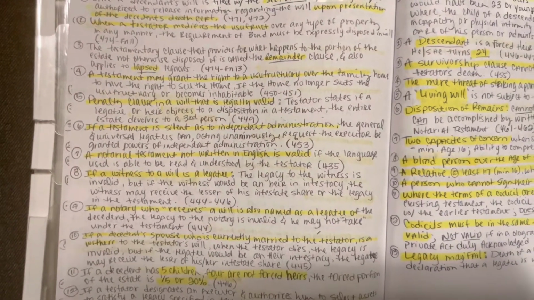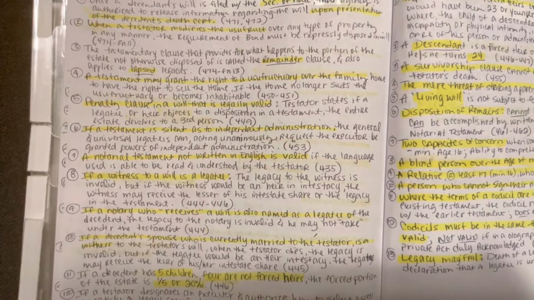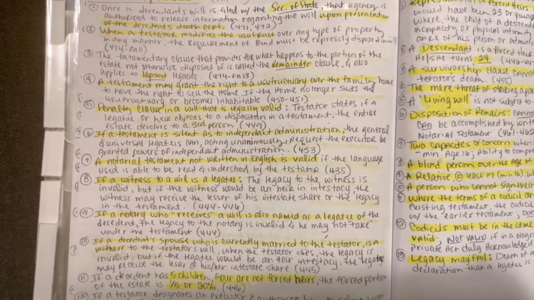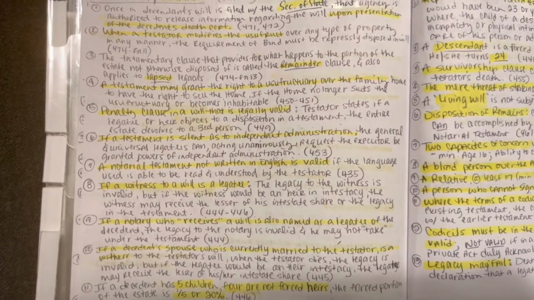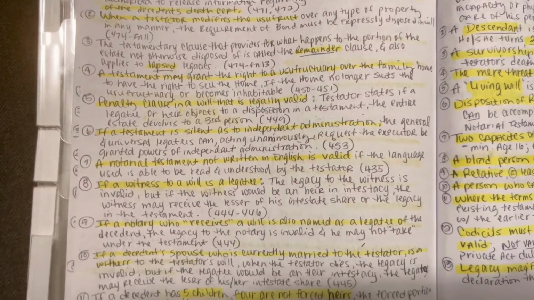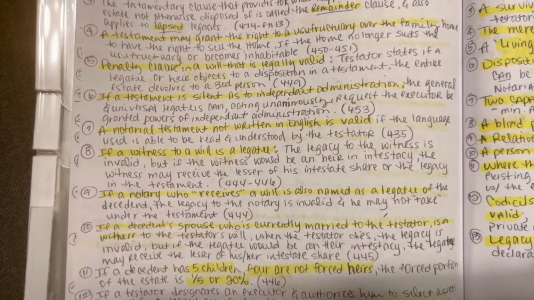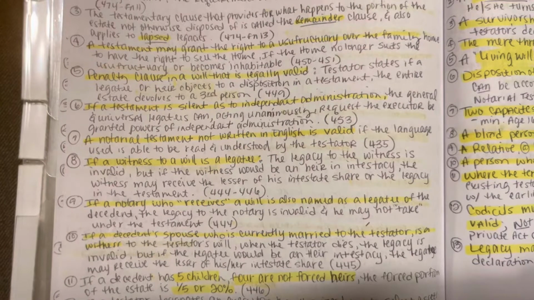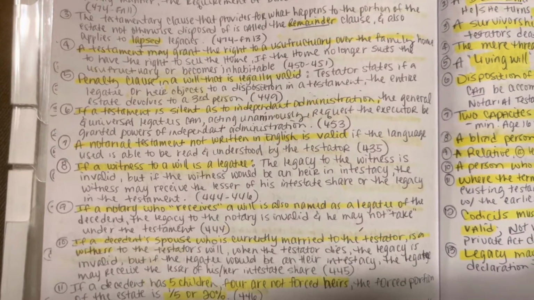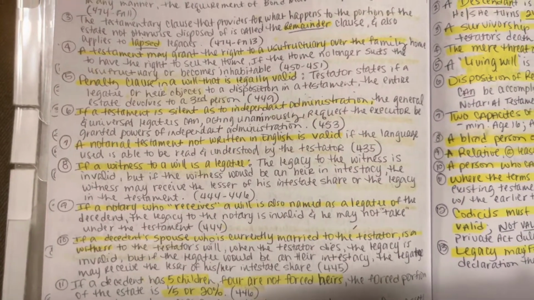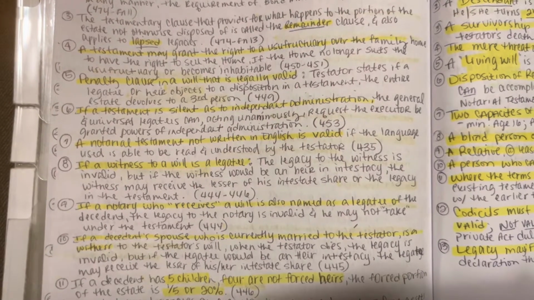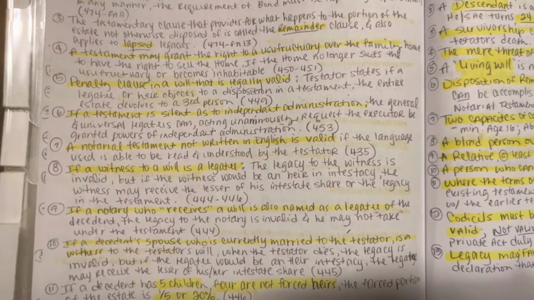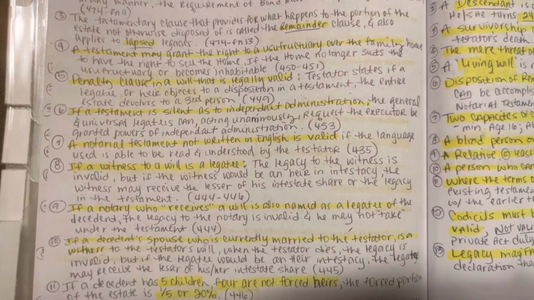Number 7, a notarial testament not written in English is valid if the language used is able to be read and understood by the testator. Number 8, if a witness to a will is a legatee, the legacy to the witness is invalid, but if the witness would be an heir in intestacy, the witness may receive the lesser of his intestate share or the legacy in the testament.